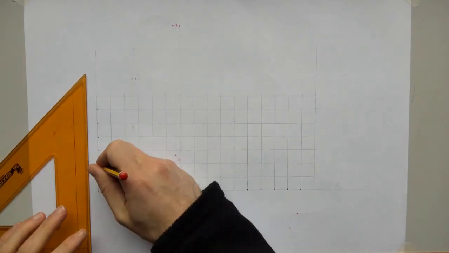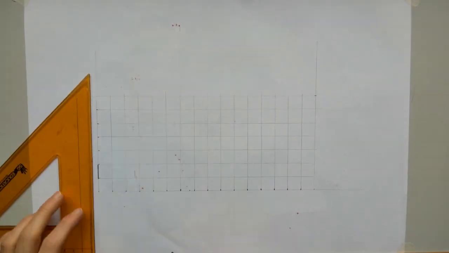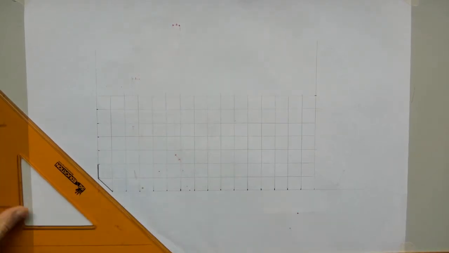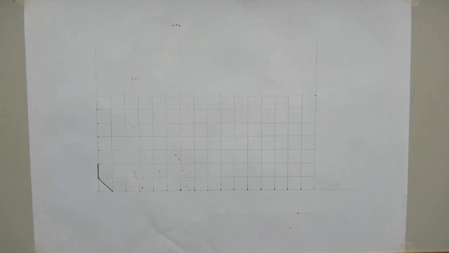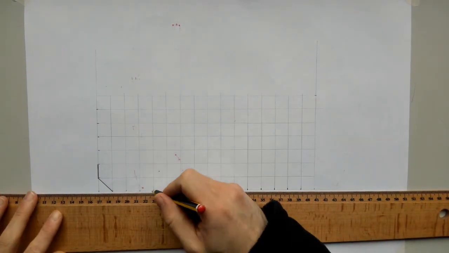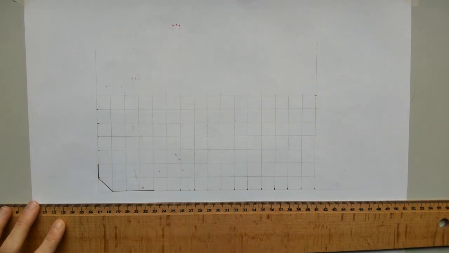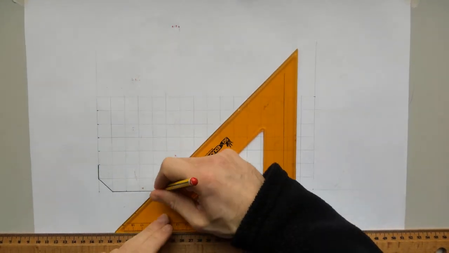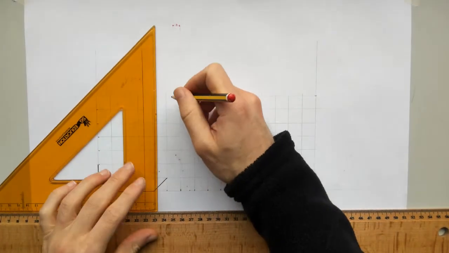So the outline of the J, it starts here, goes down, then at 45 degrees, then goes across 1, 2, 3 boxes. That line then goes up at 45 degrees, and that connects all the way to the top.